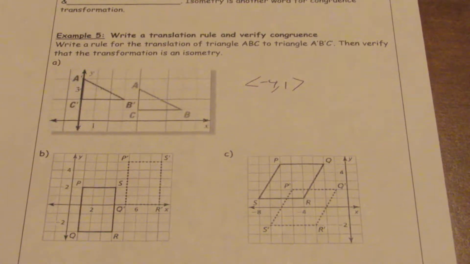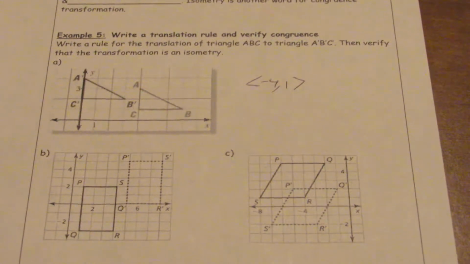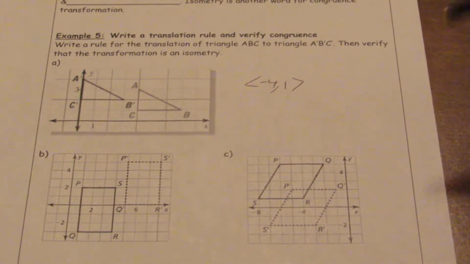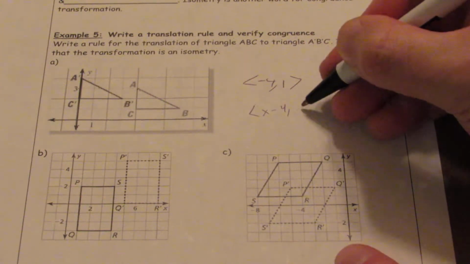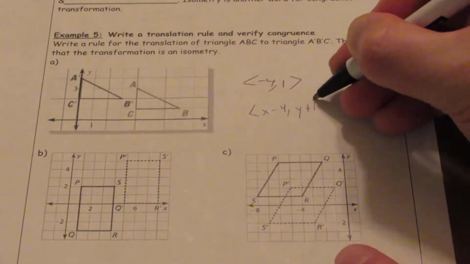Okay, so that's my component form. It actually asked me to write it as a rule. So the rule would be x minus 4, y plus 1.